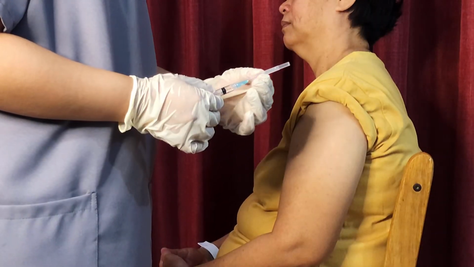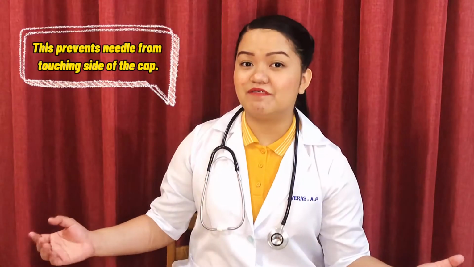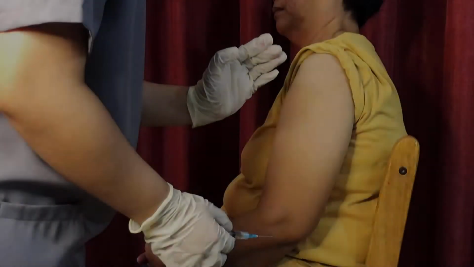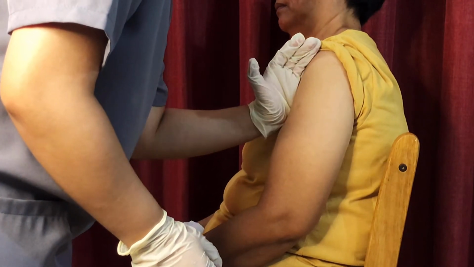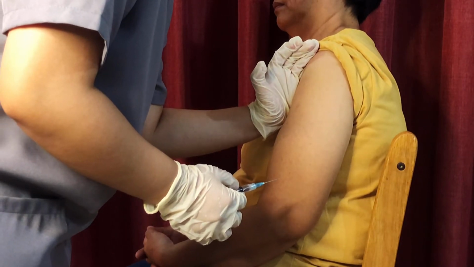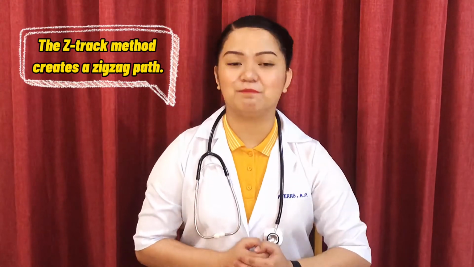Next, remove the needle cap by pulling it straight off the needle. This prevents the needle from touching the side of the cap, prevents contamination, and reduces risk of accidental needle stick injury. And then, displace the skin in a zigzag manner by pulling the skin down or to one side about 2 cm with your non-dominant hand. The Z-track method creates a zigzag path to prevent medication from leaking into the subcutaneous tissue.